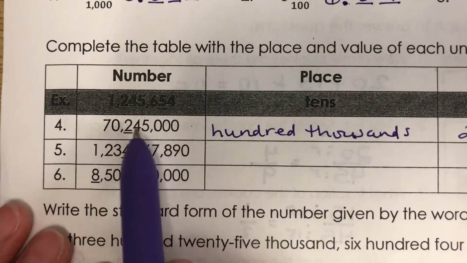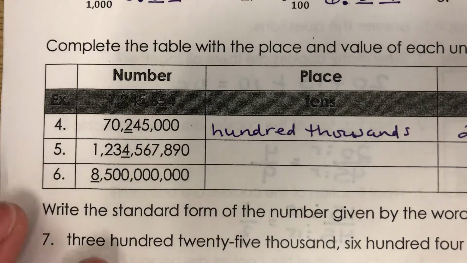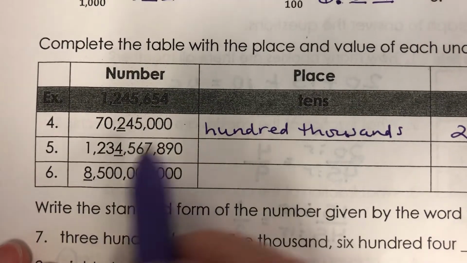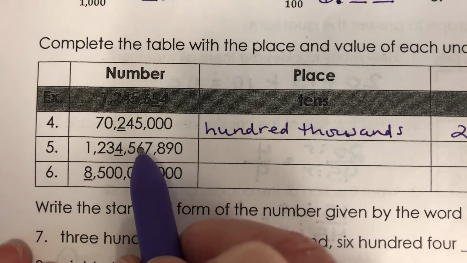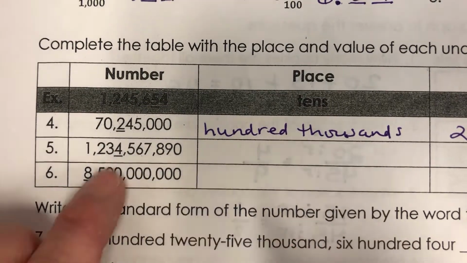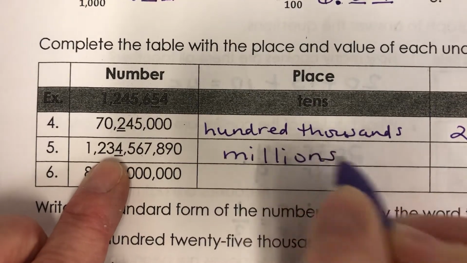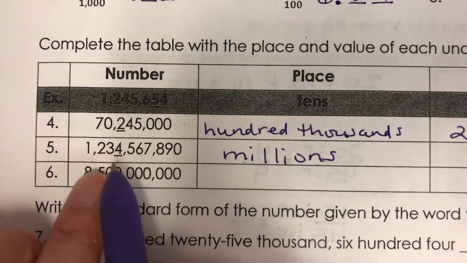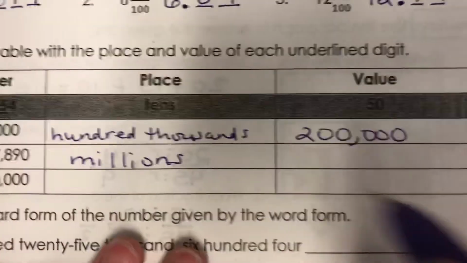If you have trouble with how many zeros you need, basically we need this number 2 and all of the digits after it get zeros. Right, this 4 is in the ones, tens, hundreds, thousands, 10,000s, 100,000s, millions place. So in our place, we're gonna write millions, and we have 4 million. That's a 4 with 1, 2, 3, 4, 5, 6 zeros after it.